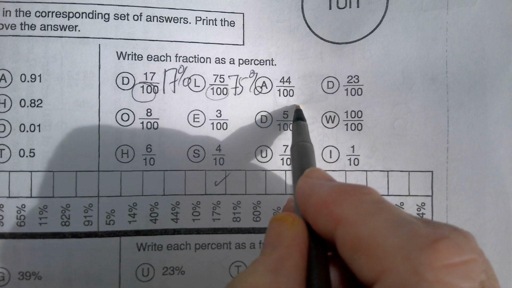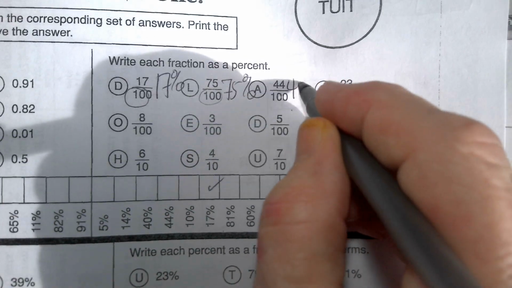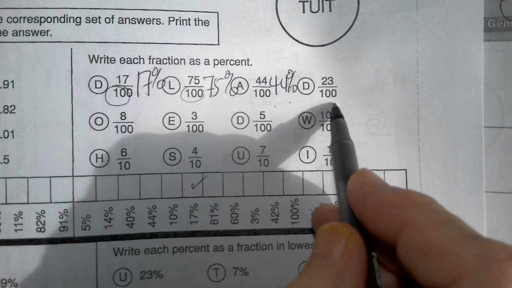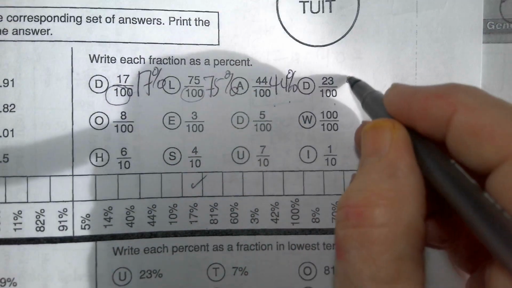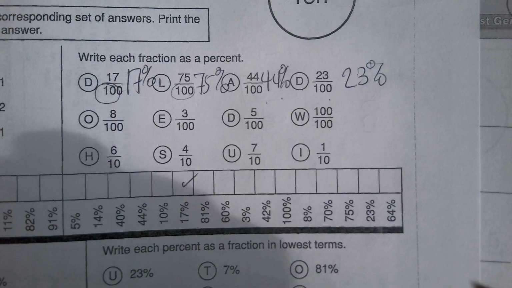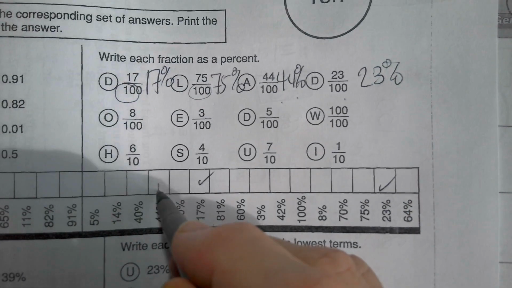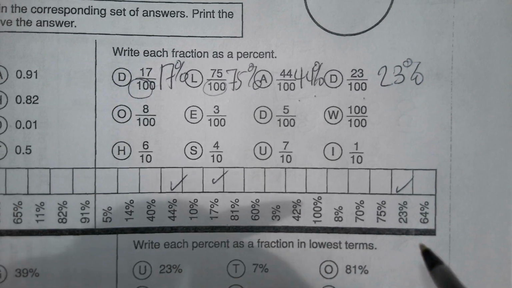Who knows the percent on this one? 44%. Very good, April. Who knows the percent on this one? 23%. Okay. So we've got those. Check it off. Check it off. 75. It's there.